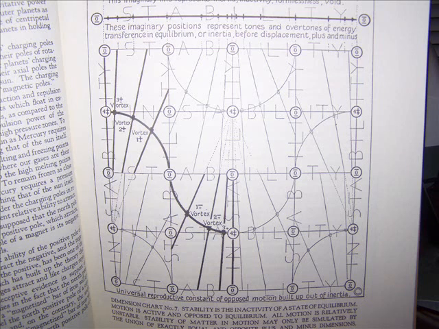We have a new chart now. It's called energy displacement. This imaginary line represents inertia, inactivity, formlessness, void. These imaginary positions represent tones and overtones of energy transference in equilibrium or inertia before displacement, plus and minus.